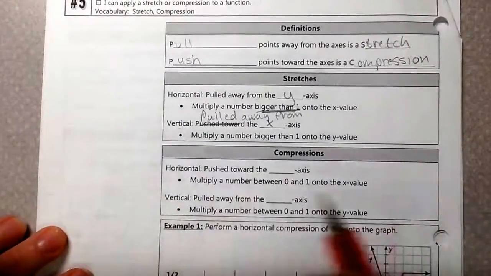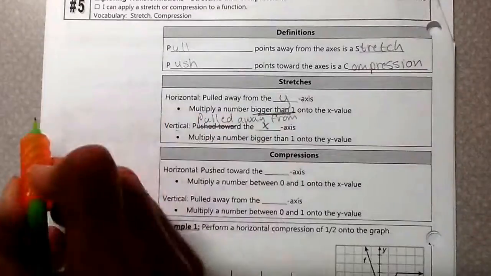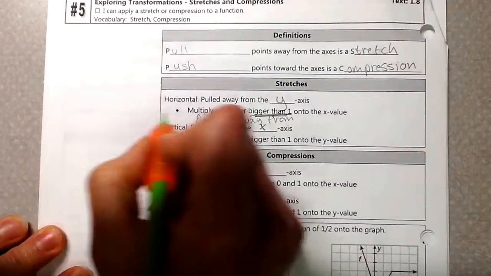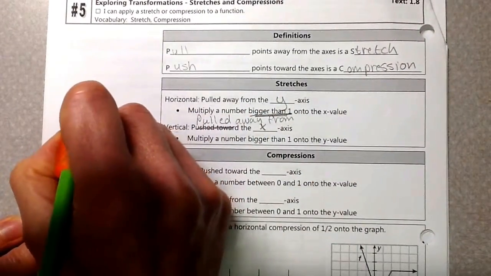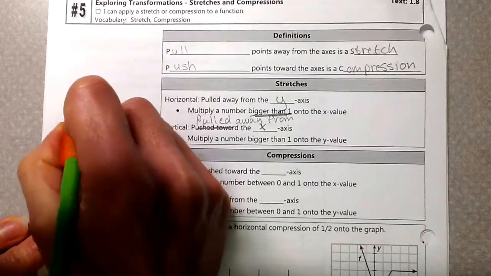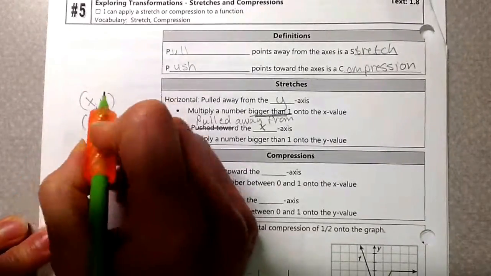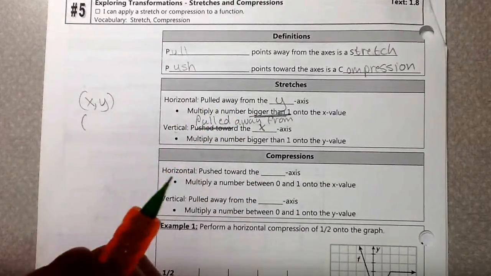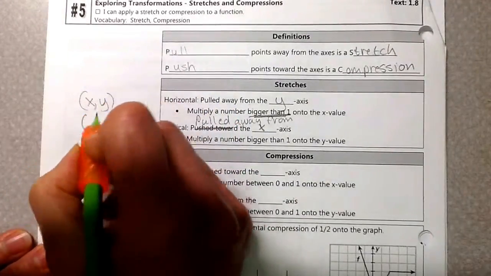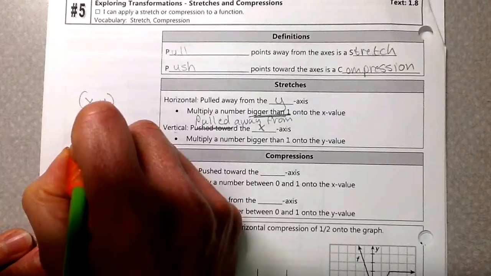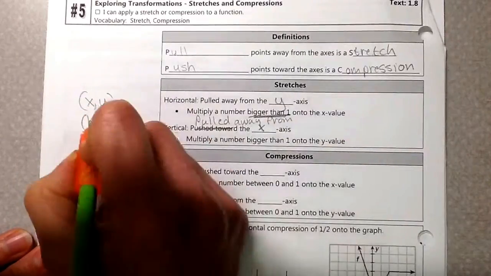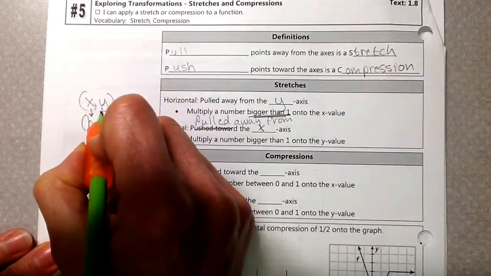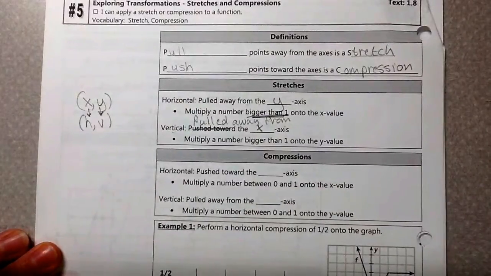And I want to just give you a hint on x's and y's if you didn't pick that up yesterday. If you have x comma y, we need to make sure we understand that the horizontal is x and the vertical is y. So just put these in alphabetical order and then put horizontal and vertical in alphabetical order, and x lines up with horizontal, y lines up with vertical.